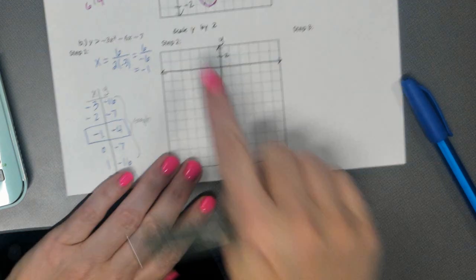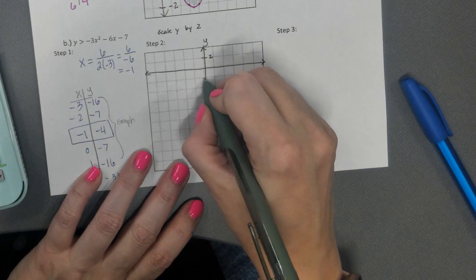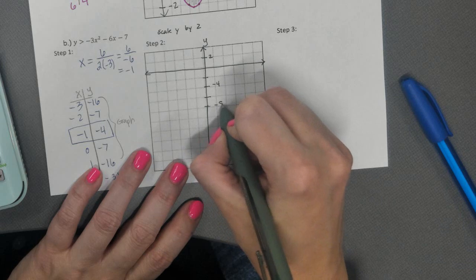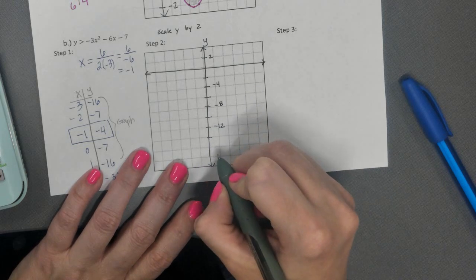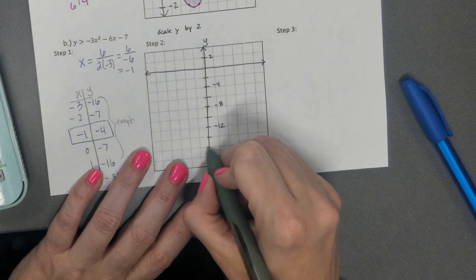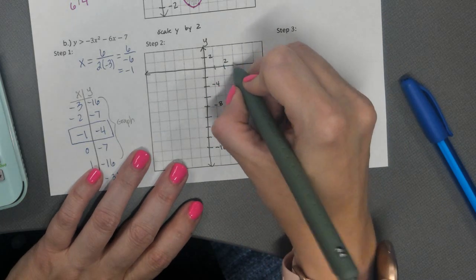I write this here just so I know, sometimes it's hard to see. So -2, -4, -6, -8, -10, -12. What do I do? Your x is 1. If you make your y is -5. Yes.